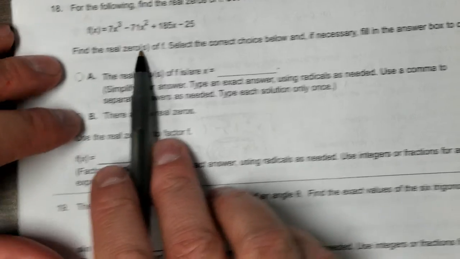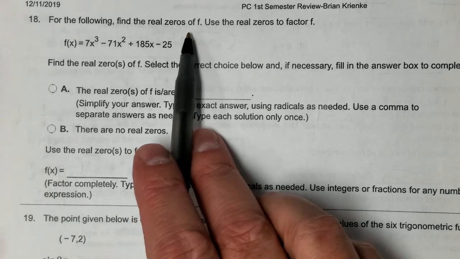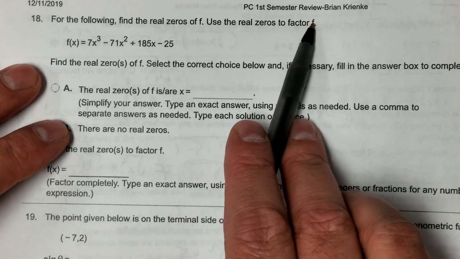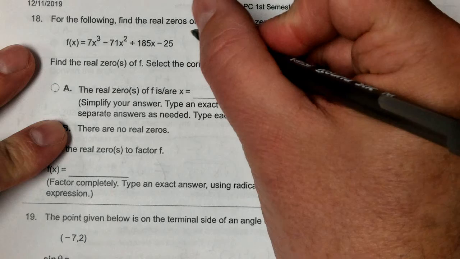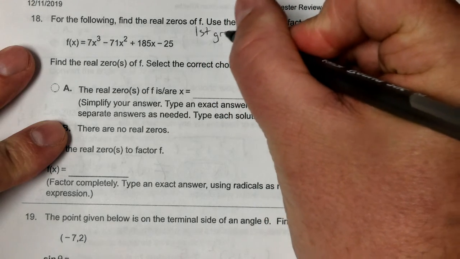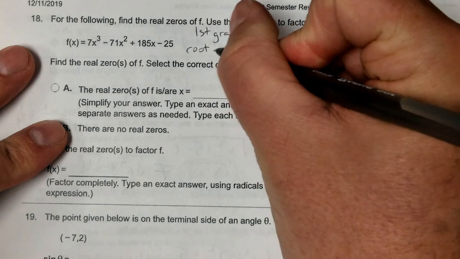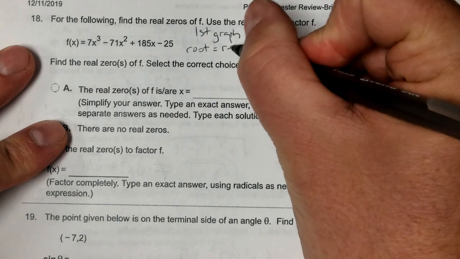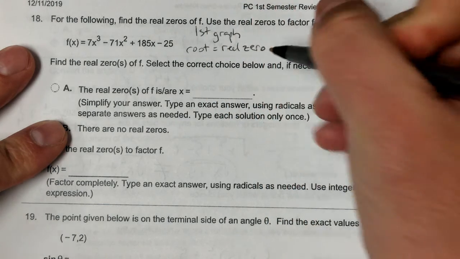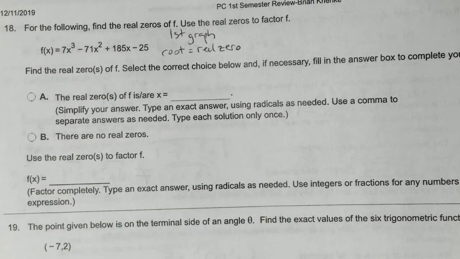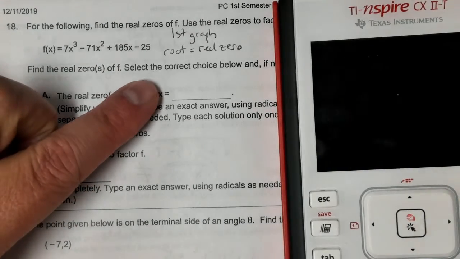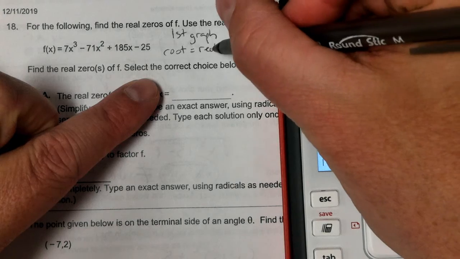Then on this one, for the following, find the real zeros, use the real zeros to factor. So your first step you know to do is to graph it. And I want you to remember a root is the same thing as a real zero.